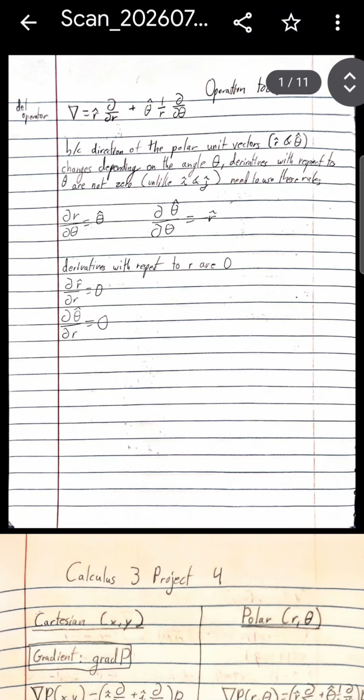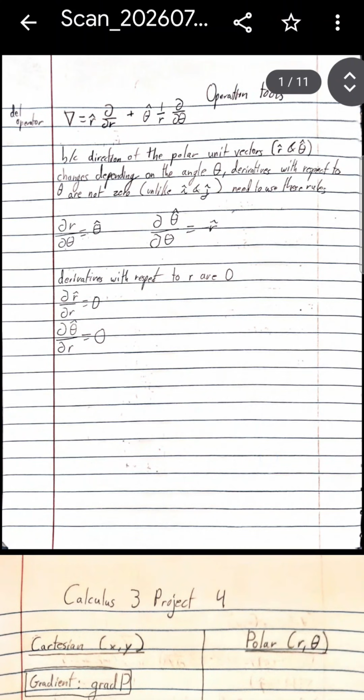Today I'll be walking through how we transition from Cartesian coordinates to polar coordinates and how those tools let us analyze Maxwell's equations. To start, I have this operation tools page so I can define a polar del operator as del equals unit vector r times partial derivative with respect to r plus unit vector theta times 1 over r times partial derivative with respect to theta.